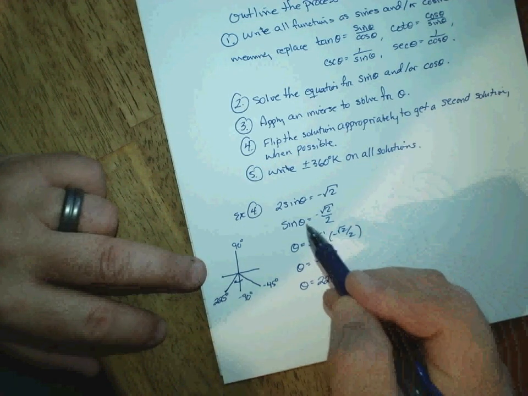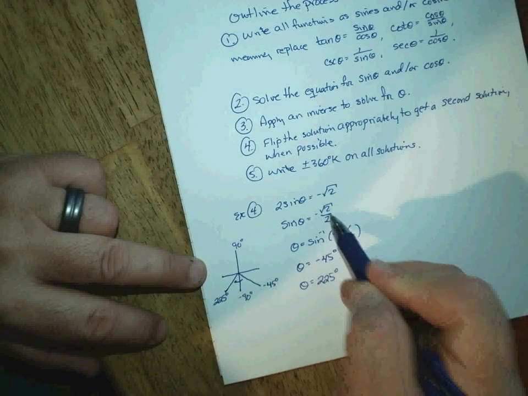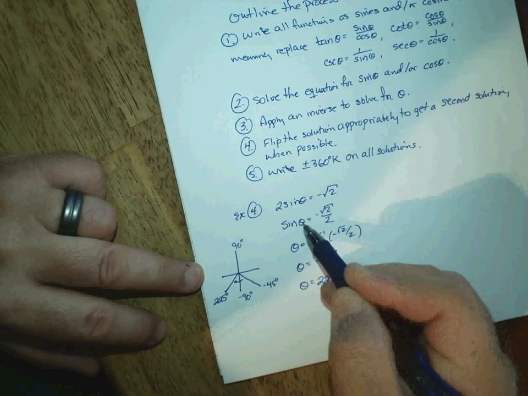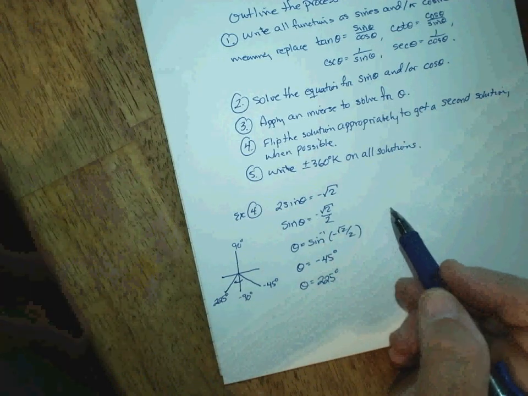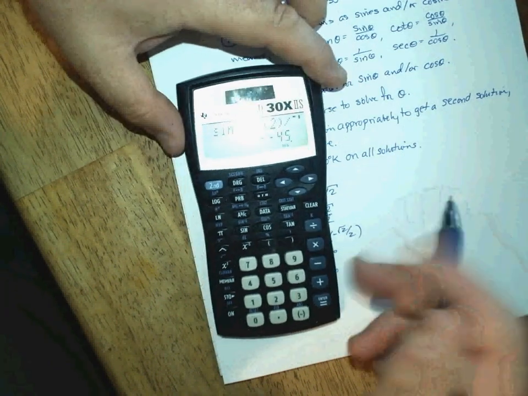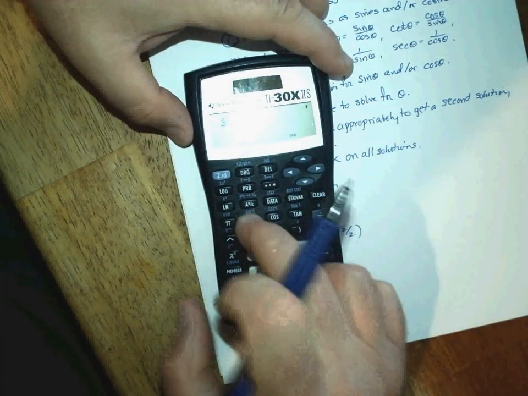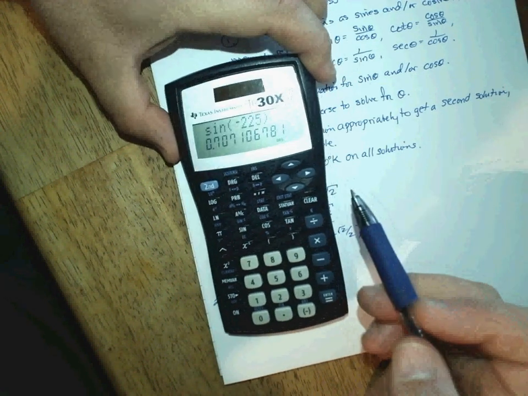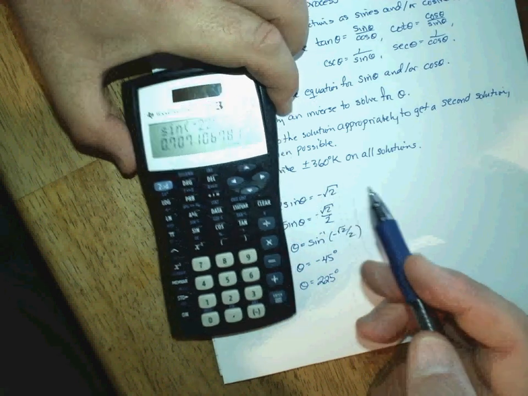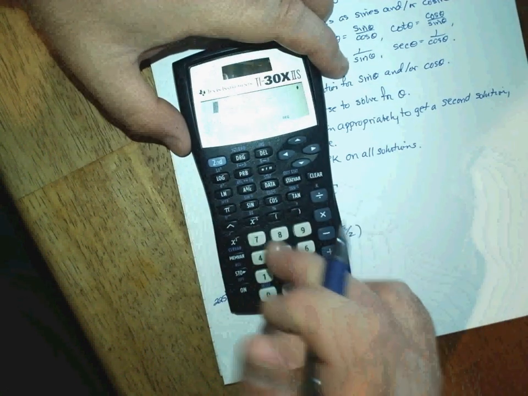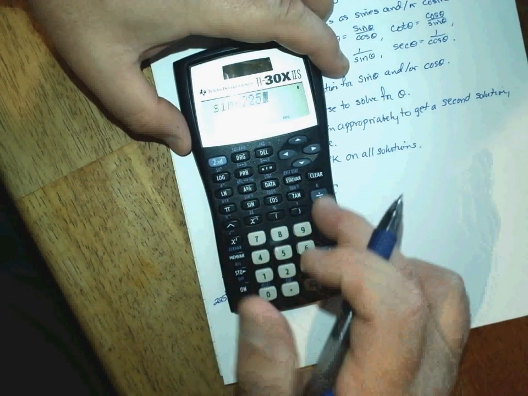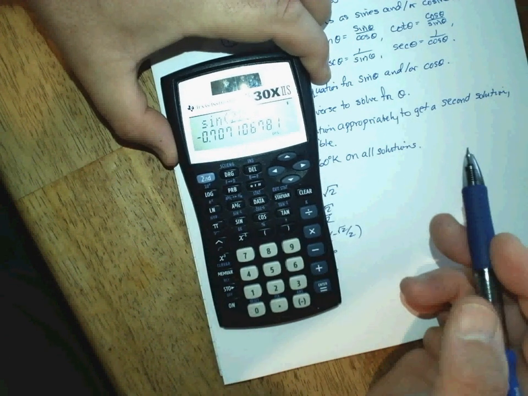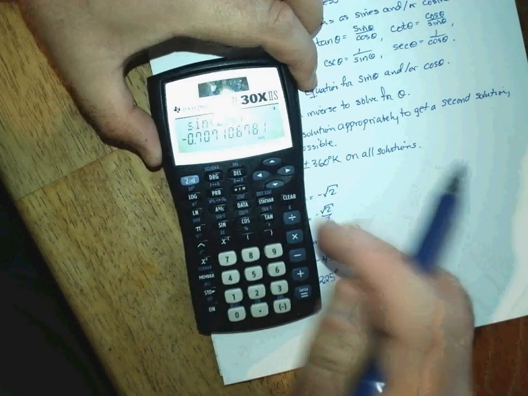Again, what that means is the sine of negative 45 degrees is negative root 2 over 2, but also the sine of 225 degrees is also negative root 2 over 2. And you can check this on your calculator to make sure. The sine of 225 degrees is negative 0.7071, or negative root 2 over 2.